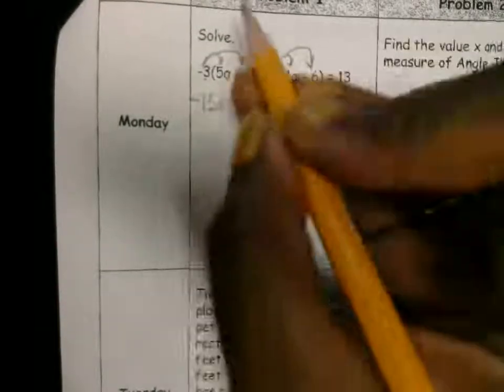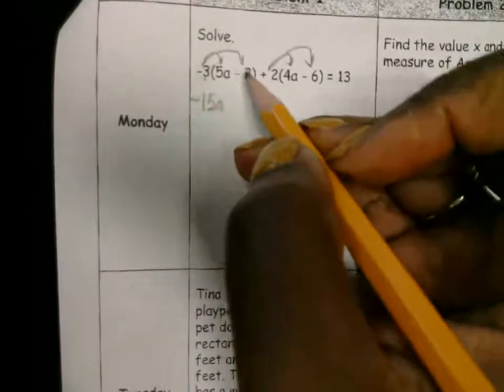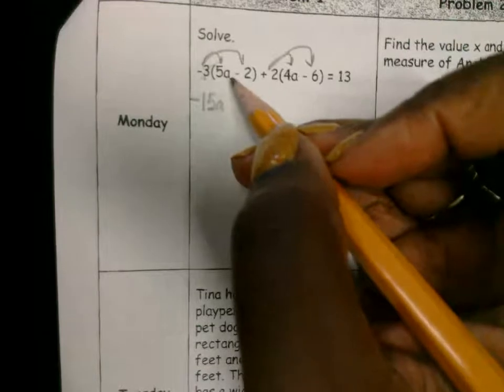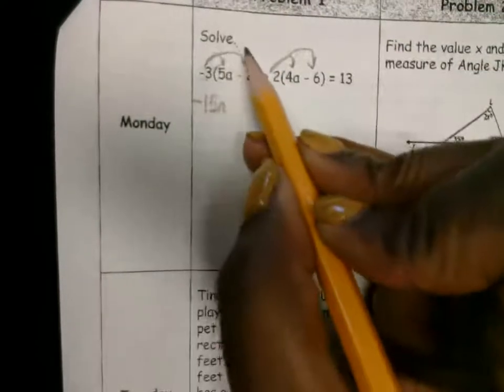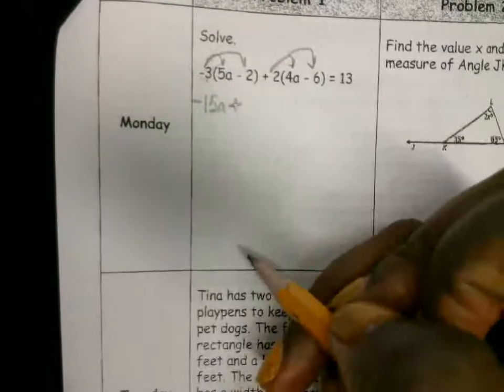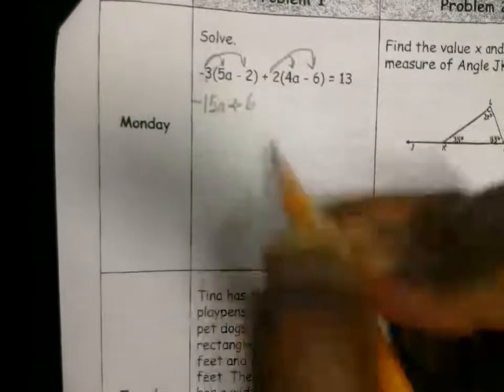We're multiplying. If you don't see an addition, subtraction, multiplication, or division sign between a number and the parentheses, it's automatically multiplication. Negative times a negative makes the answer positive, so I'm going to put a plus there. 3 times 2 is 6.